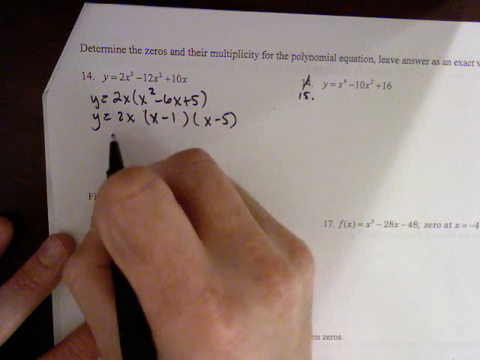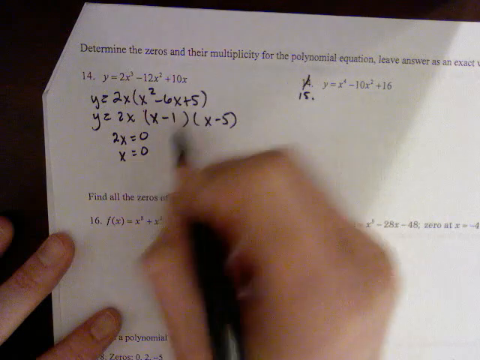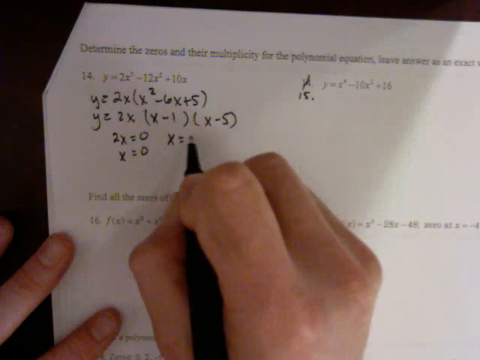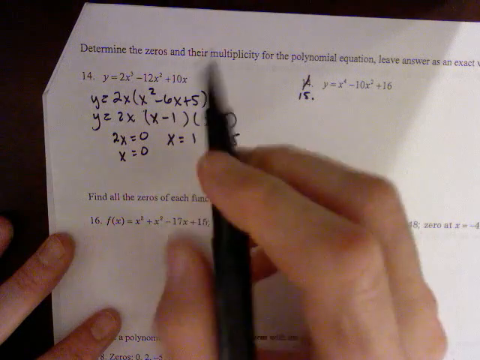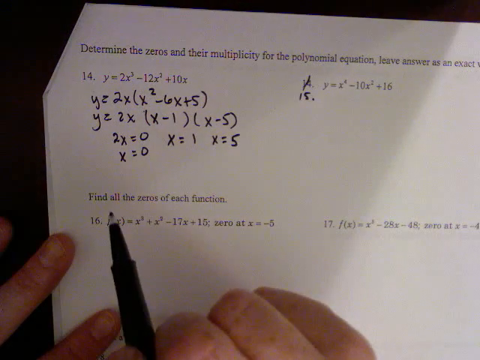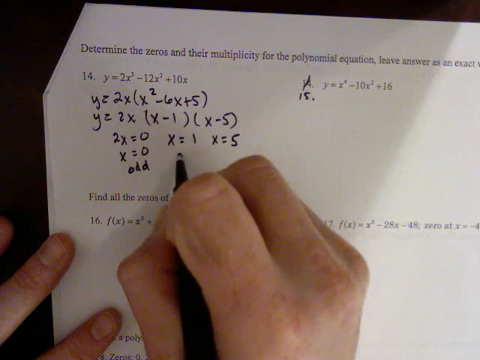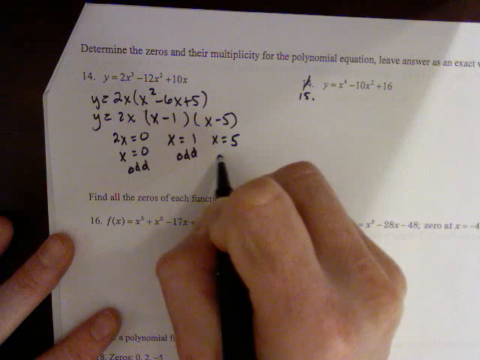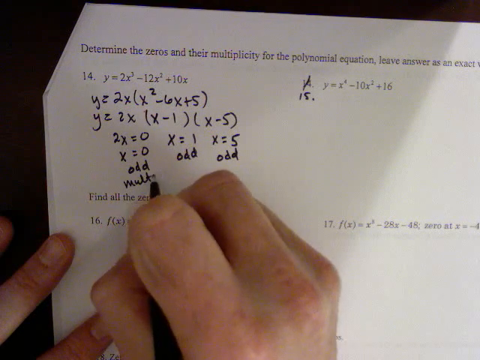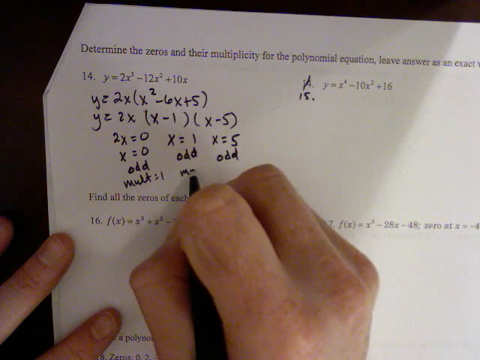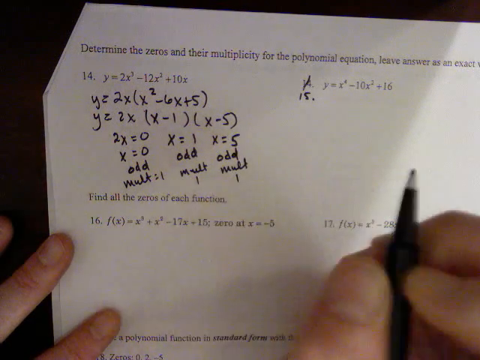So for the zeros, we set each factor to 0. X will equal 0 at this point, x equals 1, and x equals 5. Each one of these zeros occurs one time, so this has an odd multiplicity. This one also has an odd multiplicity, and this has an odd multiplicity, and the multiplicity is 1, multiplicity is 1, and the multiplicity is 1.